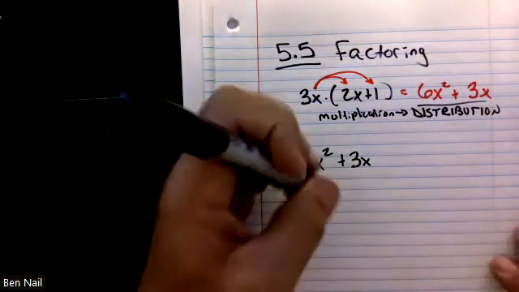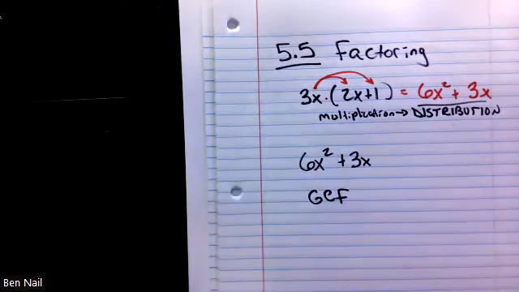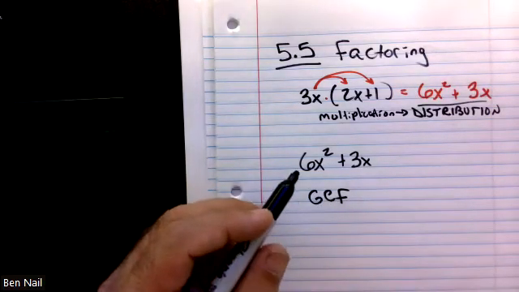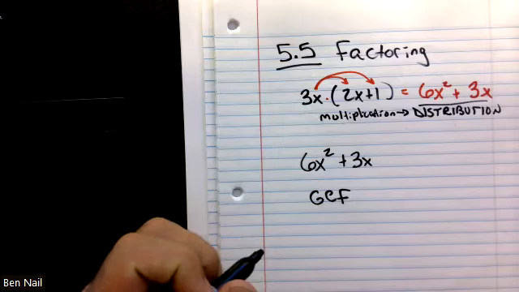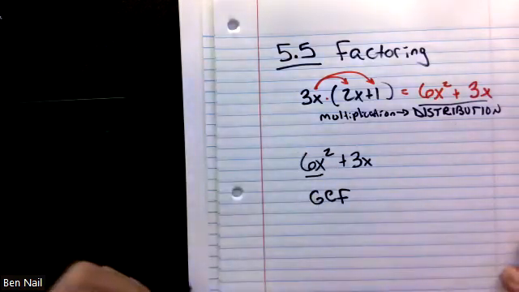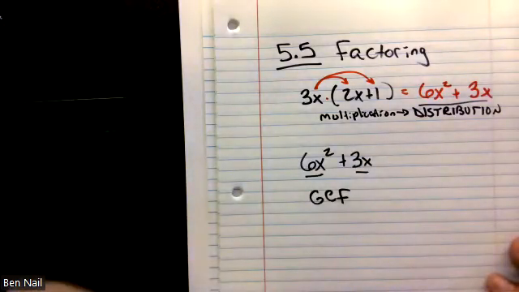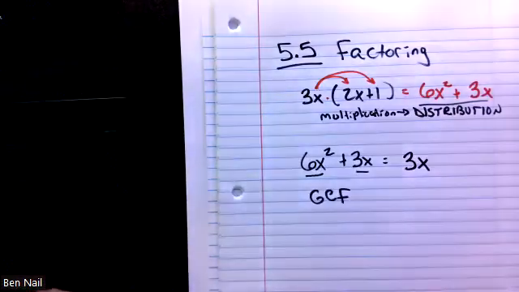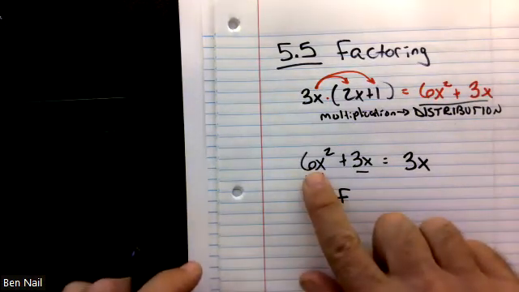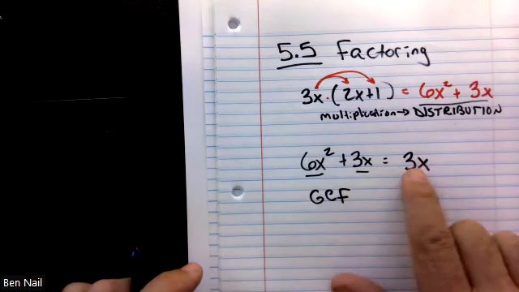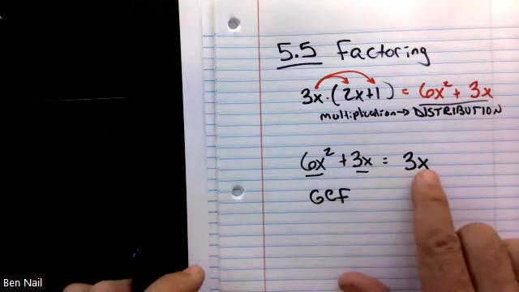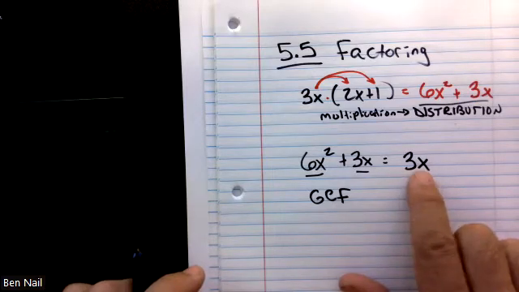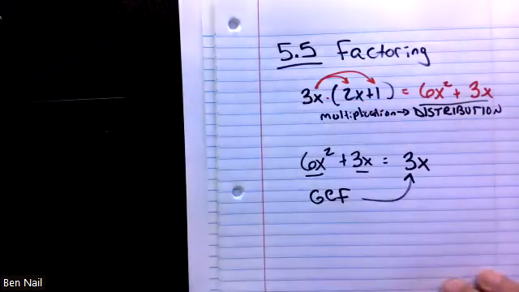And we're going to factor out what is called a GCF, or a greatest common factor. Okay, the greatest common factor is the biggest number and variable combination that I can factor or divide out of all of the terms. So if I'm looking at 6x squared and 3x, I can divide out a 3 and I can divide out an x. 6 is divisible by 3 and 3 is divisible by 3. This is the biggest number that I can divide out of these two. Also, variable wise, they both have x's. I can divide out or factor out an x. So this 3x is my greatest common factor.